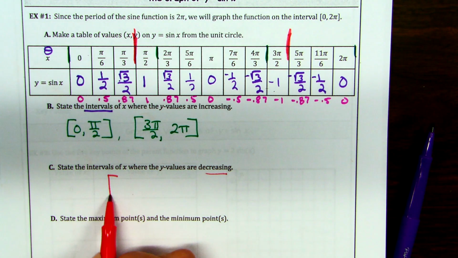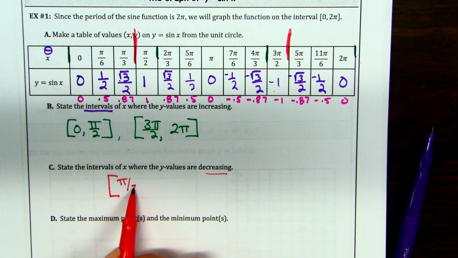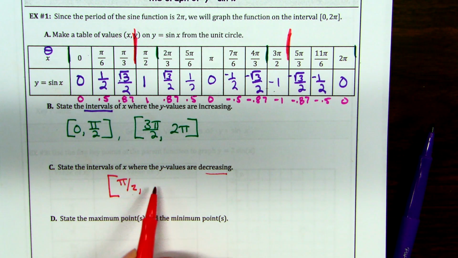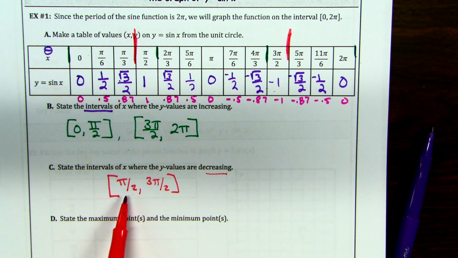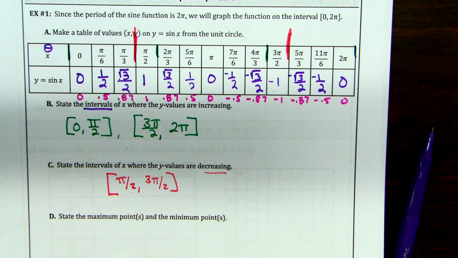That's where the battle comes in between the really smart math people about whether we should use parentheses or brackets, because we overlap. Is pi over 2 part of the increasing or part of the decreasing? Well, it's both. It depends on which way you're looking at it. That's why I like parentheses better. I'm saying it's not included, but some people say yes, it is included. So that's why there's a whole debate. Parentheses, brackets, it doesn't matter. When do they matter? Concavity has to be parentheses.